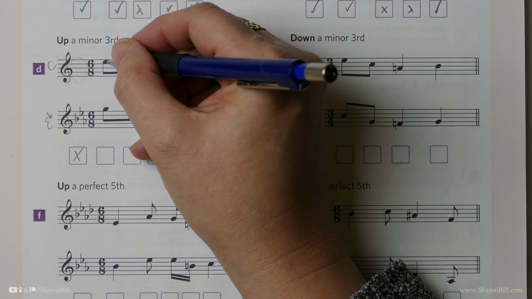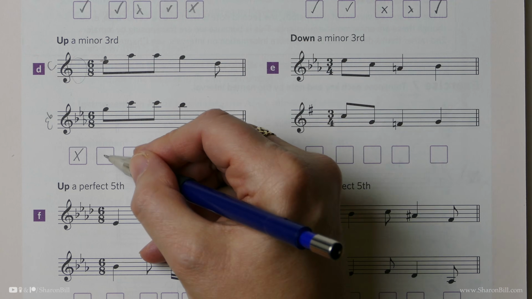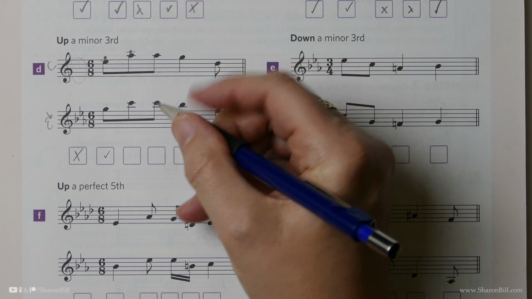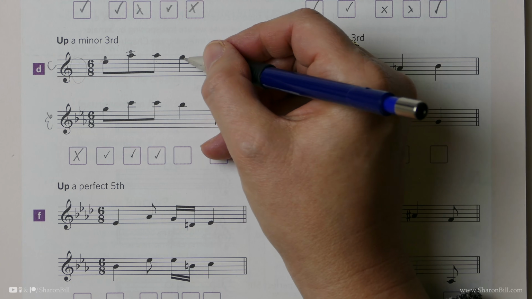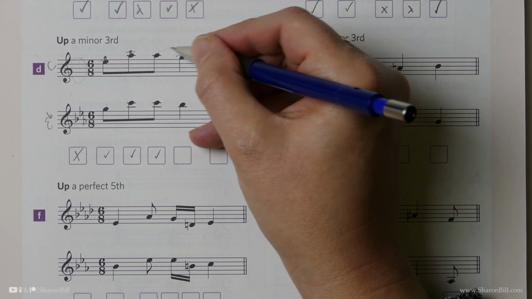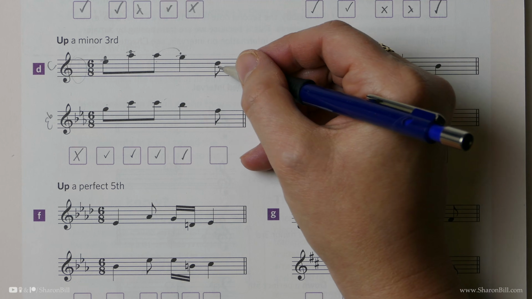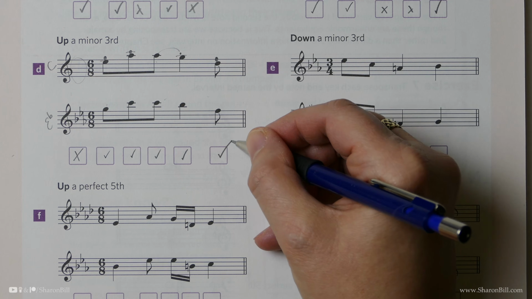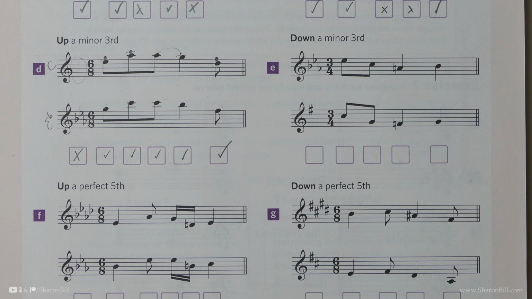Now upper minor third, 1, 2, 3 takes us up to the next space, that's correct. 1, 2, 3, that's correct. We have the same note again, that's correct. 1, 2, 3, and we've just gone down a step, that's correct. And then that final one is also correct, and there are no accidentals, so that is correct, all that's done.